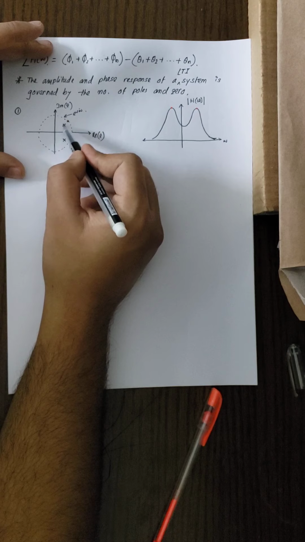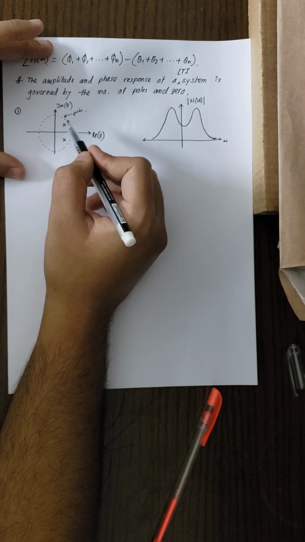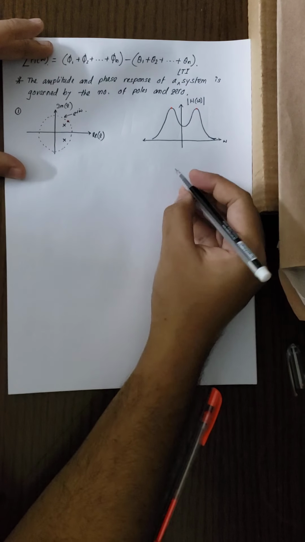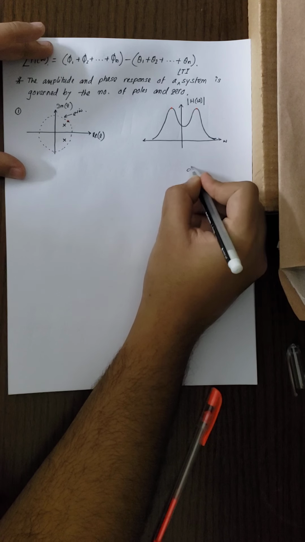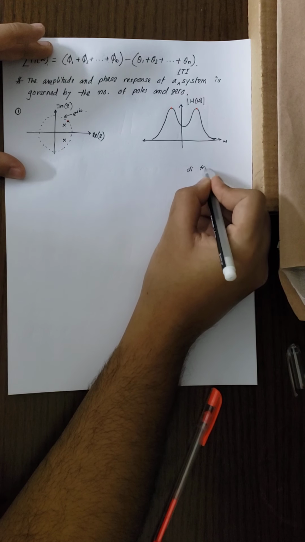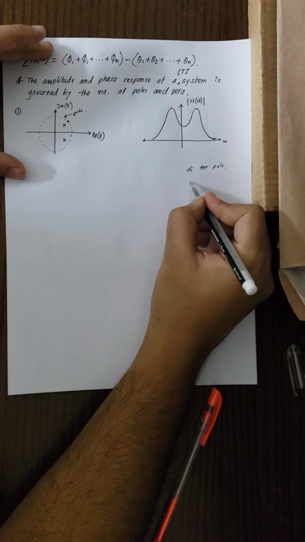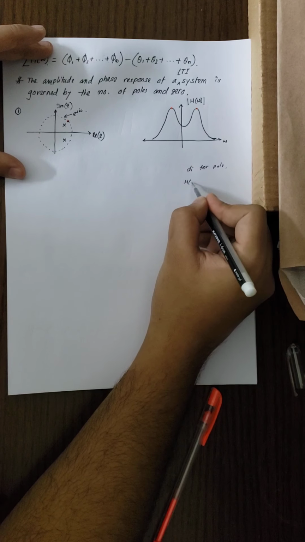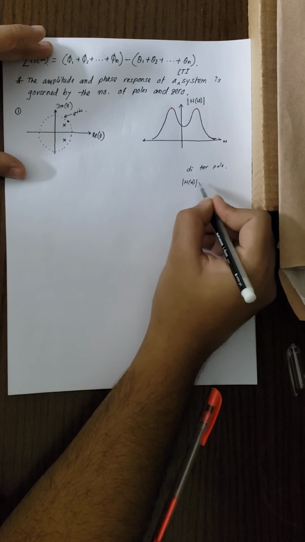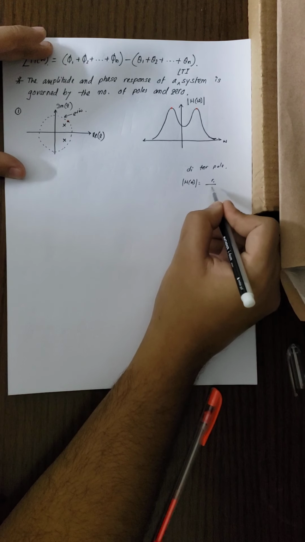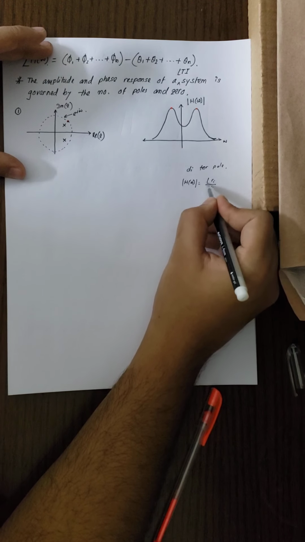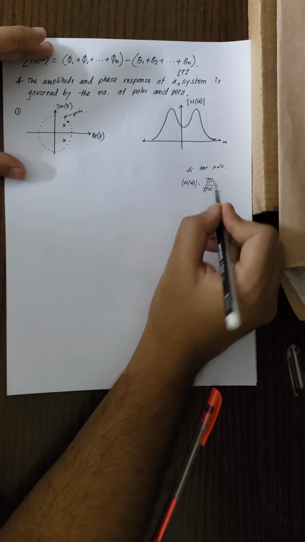And since this value is shortest, and if you remember from the previous video, the distance di for the pole was found in the denominator, that is, the magnitude of H of omega was given by ri by di, running multiplication.